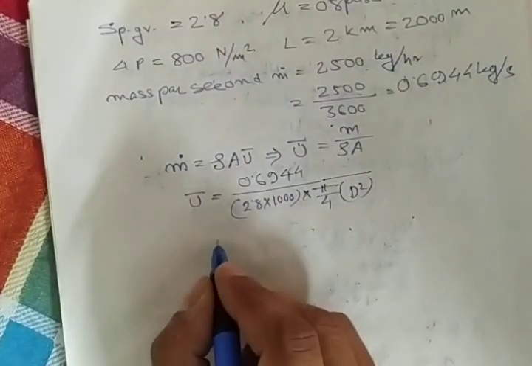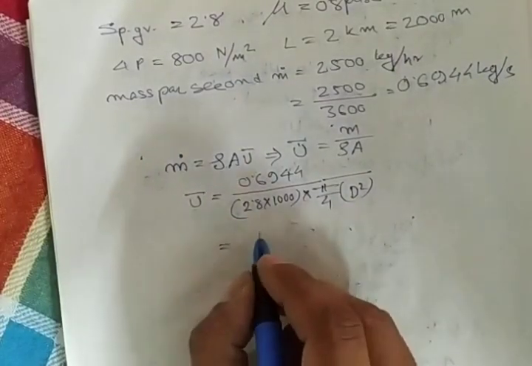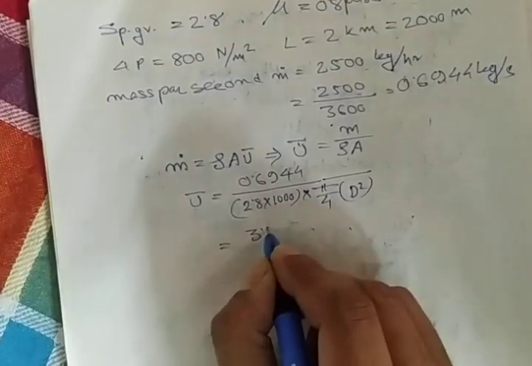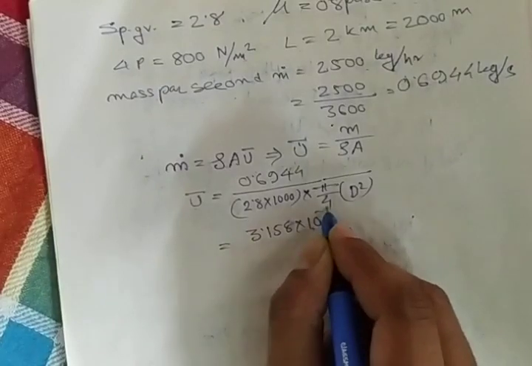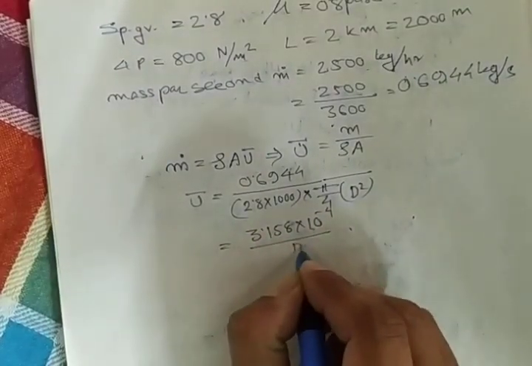If you simplify a little bit, you will get 3.158 into 10 to the power minus 4 divided by d square.